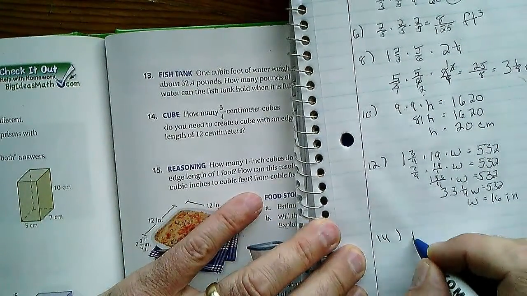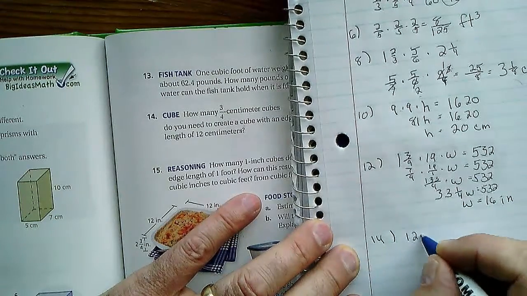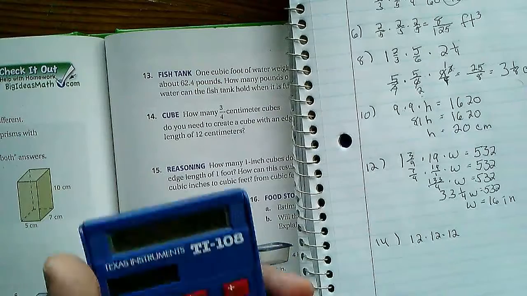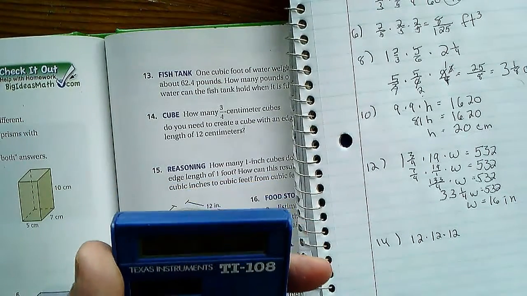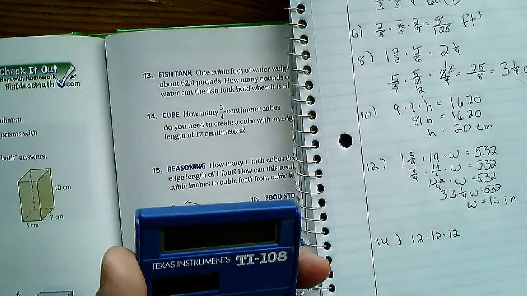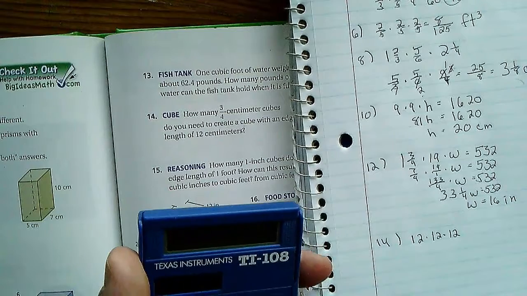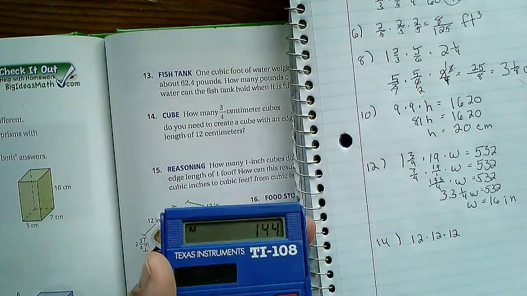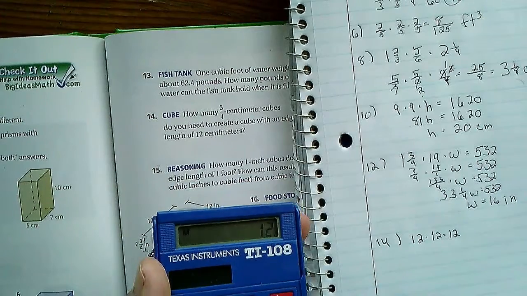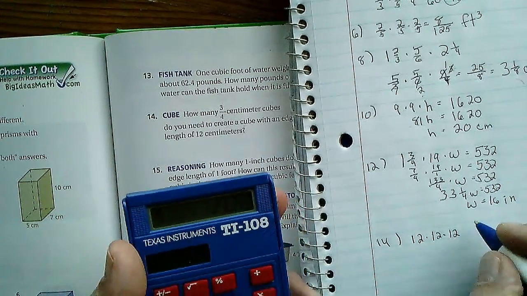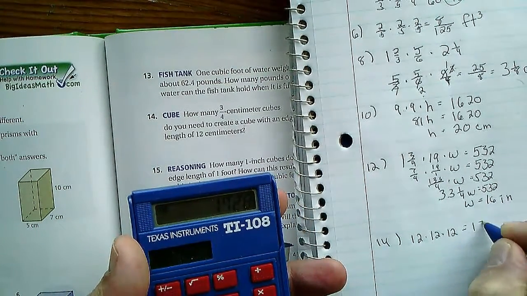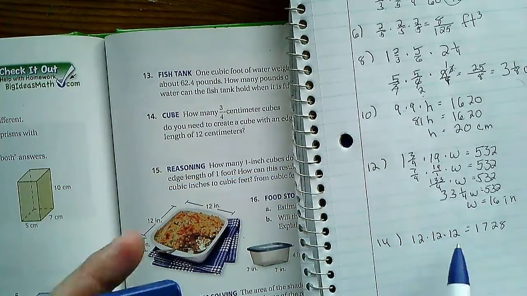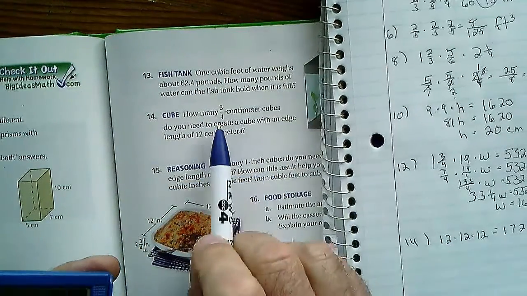So to get that cube, let me find the volume of the cube. 12 times 12 times 12, and I know that 12 times 12 is 144. Every little kid used to know that back in the peachy days. Times the other 12, and that's going to give me 1,728.